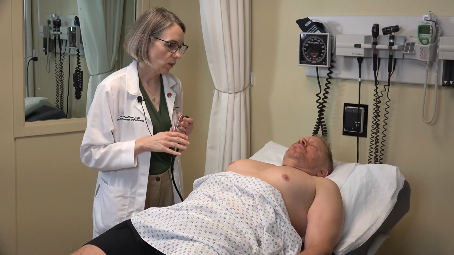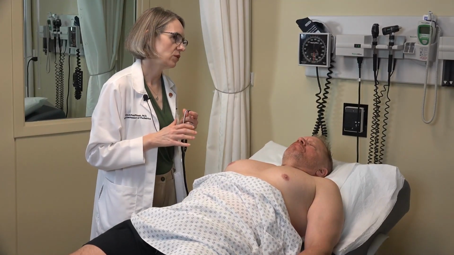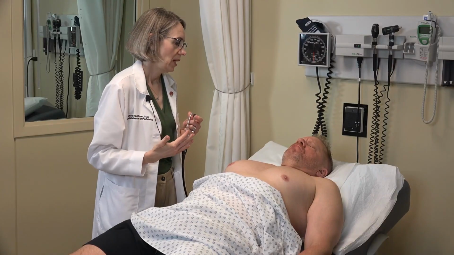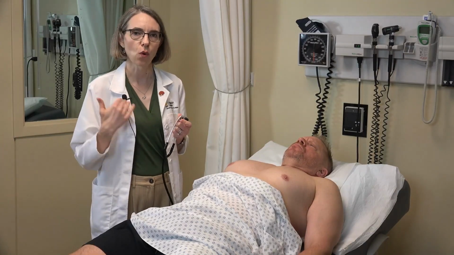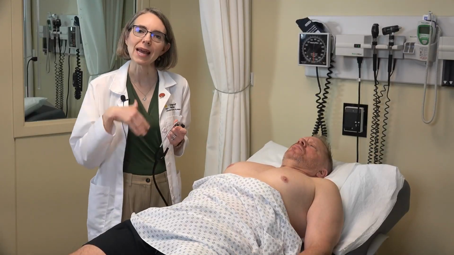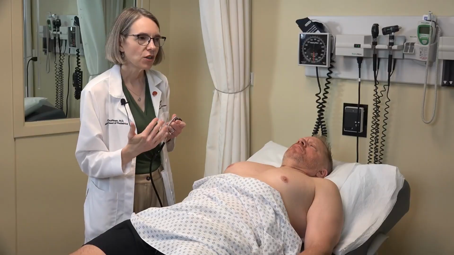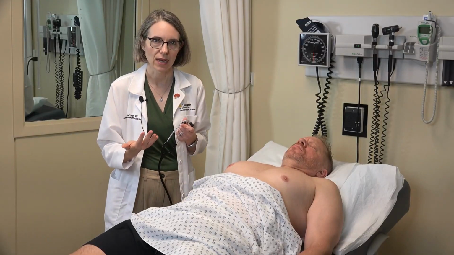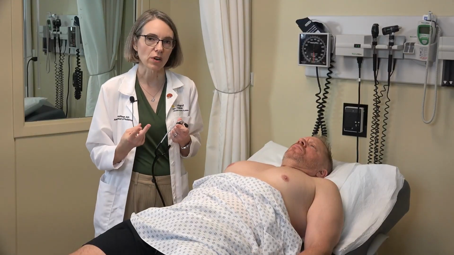So now at this point, I'm going to ask you to do something we call a Valsalva maneuver. Essentially, a Valsalva is a forced exhalation against a closed glottis. Most of your patients will not understand that instruction if that's what you give to them, so you have to be more clear as to what it is that you're looking for. Two different instructions can be used.